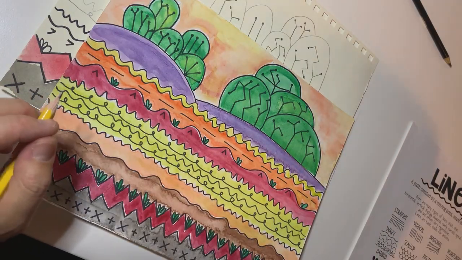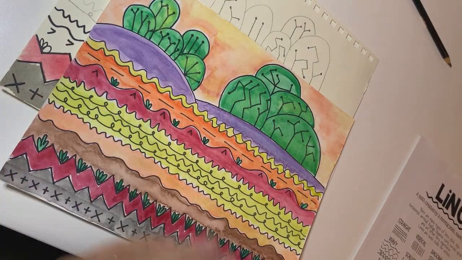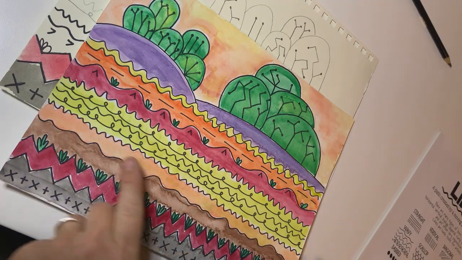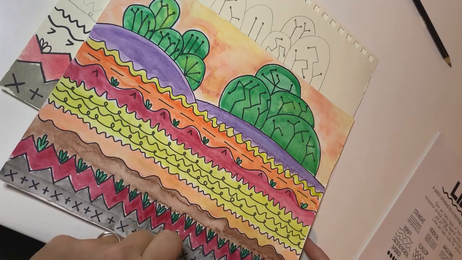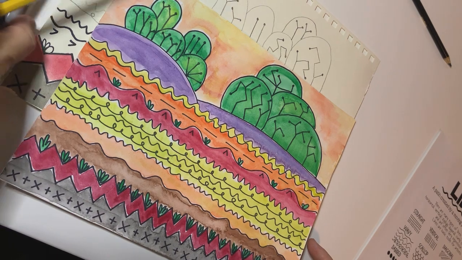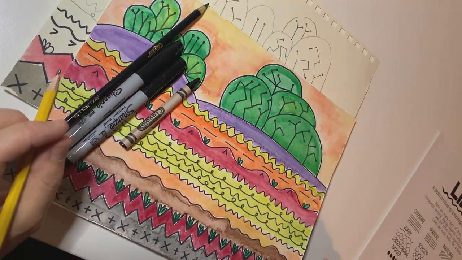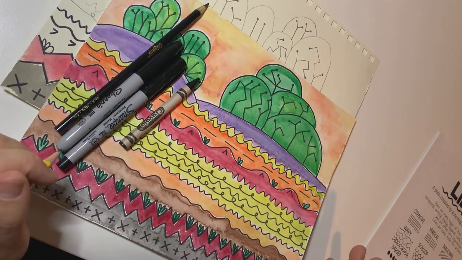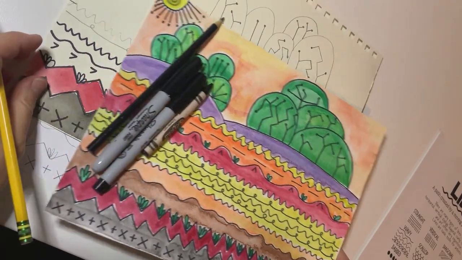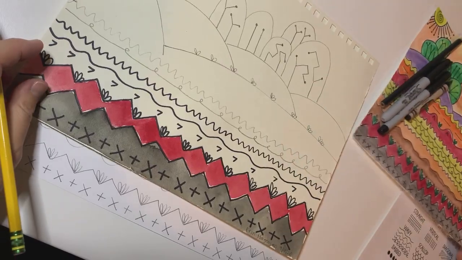Okay. I hope you have fun adding all your color to this. Make sure you outline everything in black. You can use your crayon, you can use your Sharpies, you can use your colored pencil, and then really take your time with this. This is meant to be kind of relaxing, right?